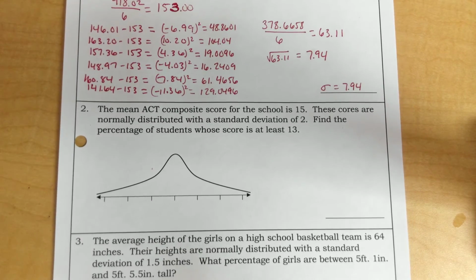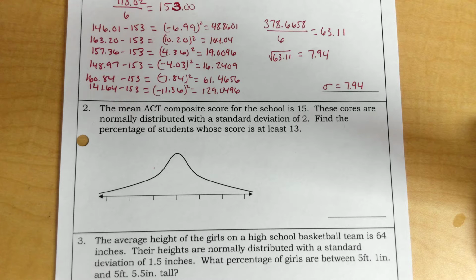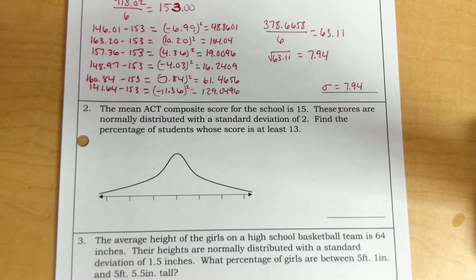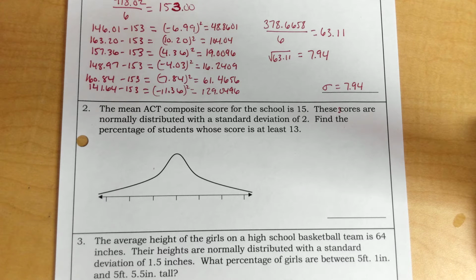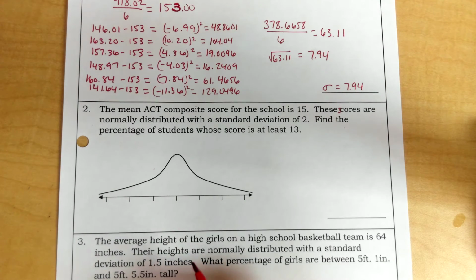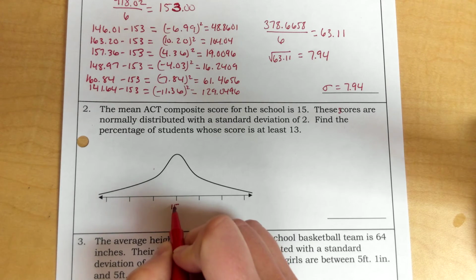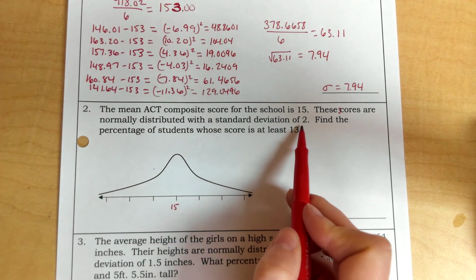Second question. We have an ACT composite score for the school is 15. The average is 15, and so these scores are normally distributed, with a standard deviation of 2, and we are asked to find the percentage of students whose score is at least 13. So the average goes here in the middle. That's a score of 15, and the standard deviation is 2.